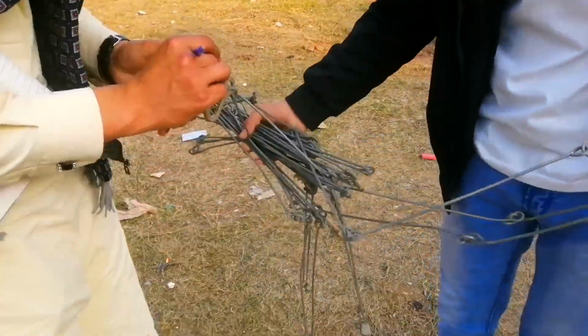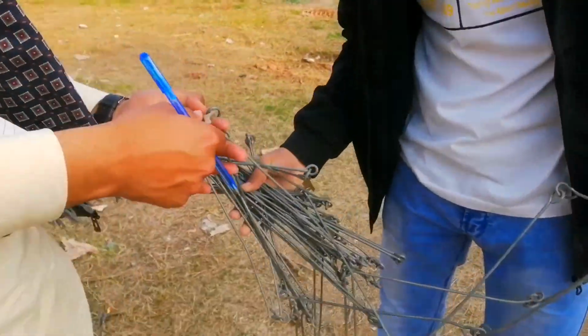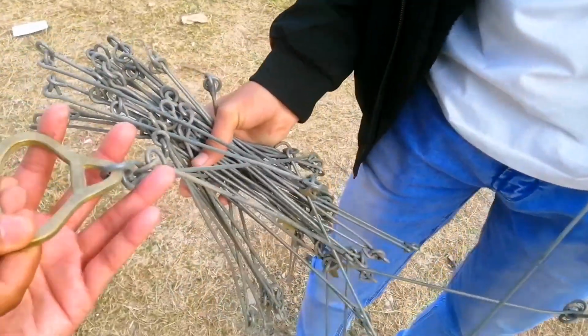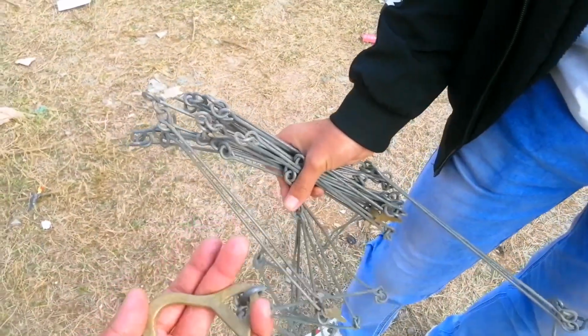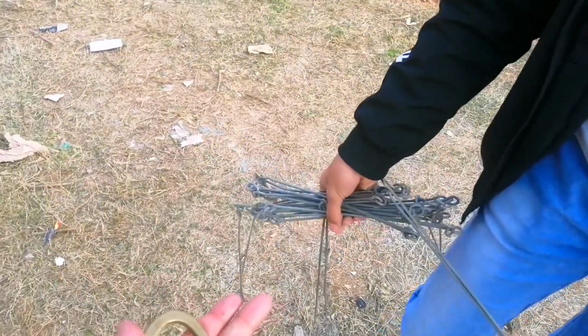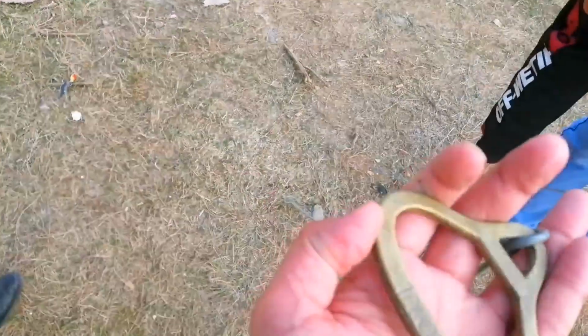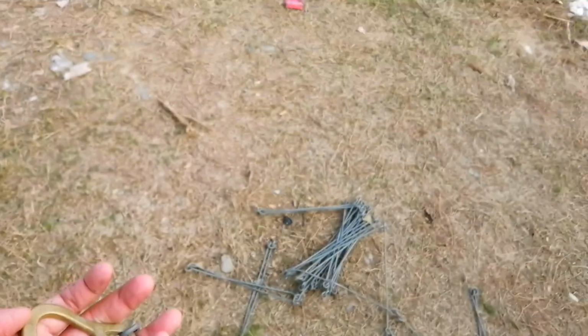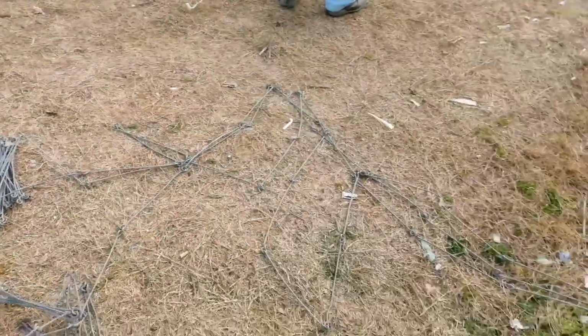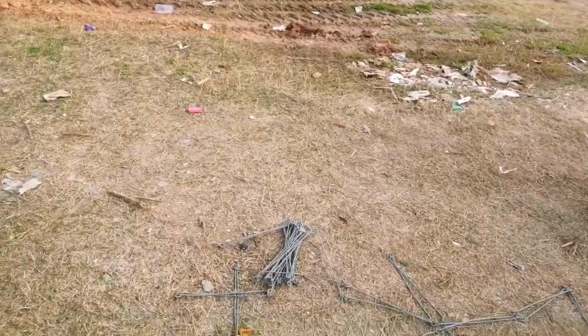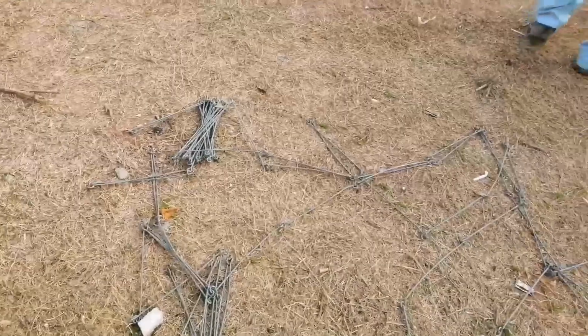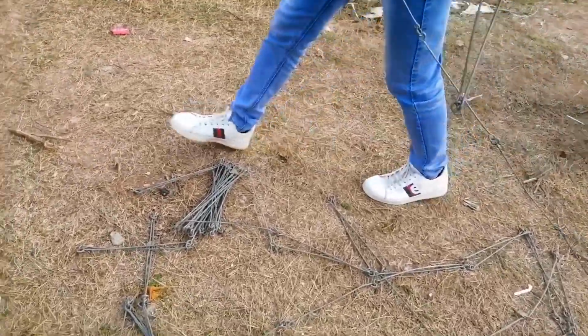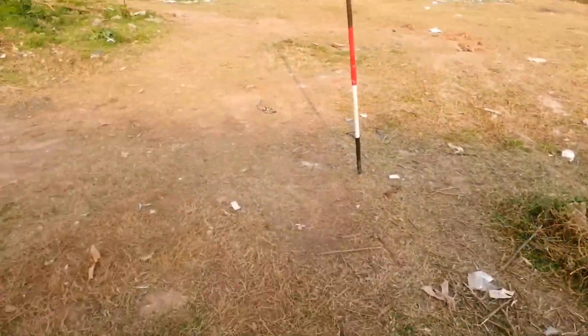Now students have taken another chain, the engineer's chain, and you can see how these chains look. As it is written on the handle of this chain, it is 100 feet. Look, it's written 100 over there. Students will take this chain and measure the distance between A to B, B to C and A to C. They use different types of chains to measure the distance between all these two points.